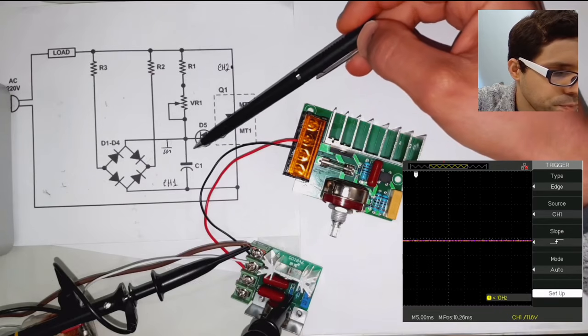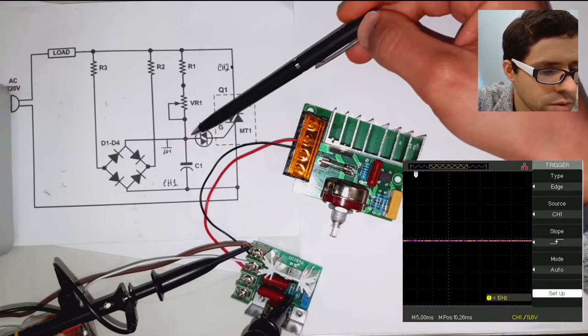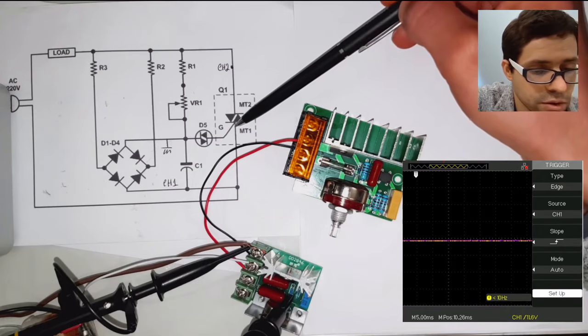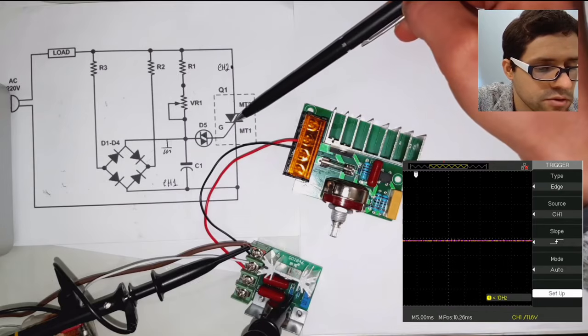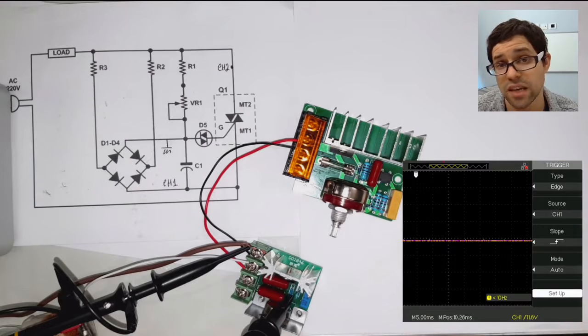And the capacitor, once it reaches 30 volts, the diac will break down and conduct, and it will discharge the capacitor into the triac gate, and the triac will start conducting. And hopefully that's the end of the story until the next negative half cycle.